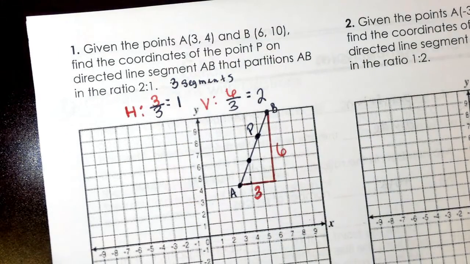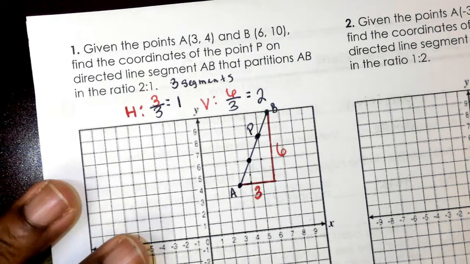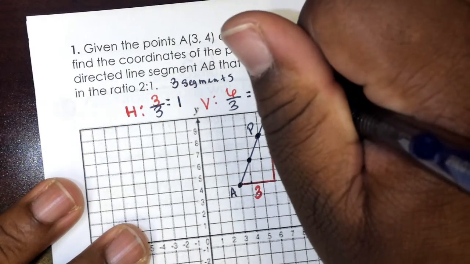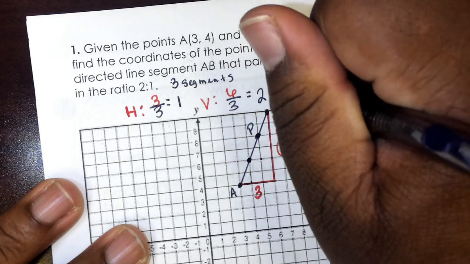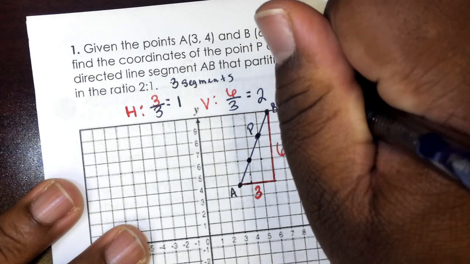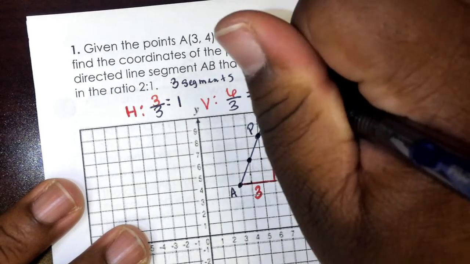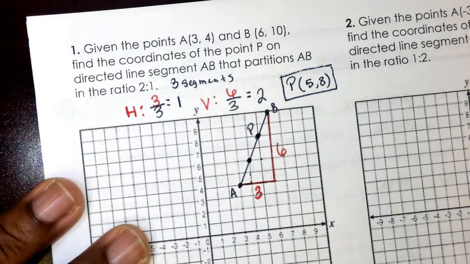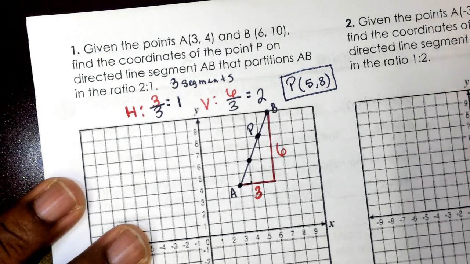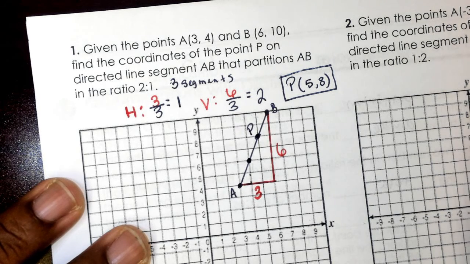So my partition point is right here at P. And then I just need to read that point off. Where's that actual point? Where's point P? Yeah, (5, 8). This is how you partition. Some of them will be simple like this, but not most of them. So the partition point is (5, 8).